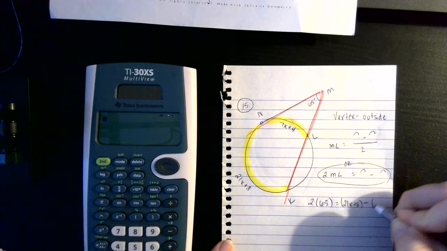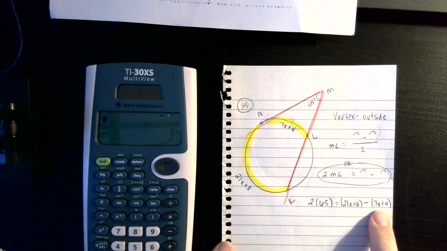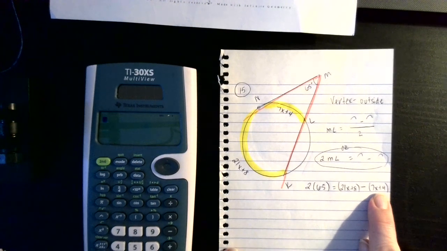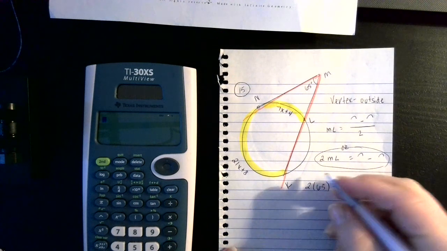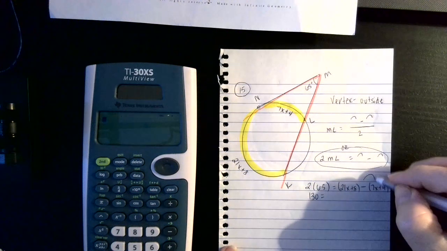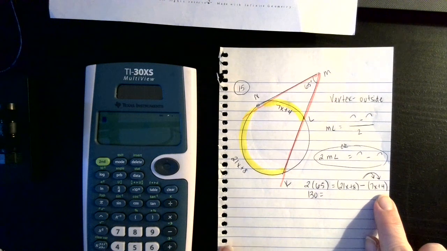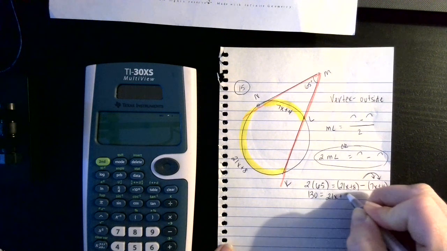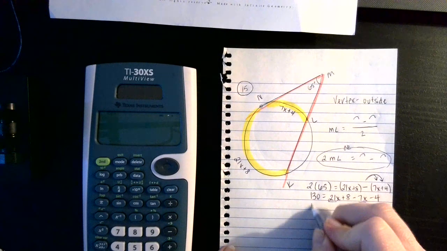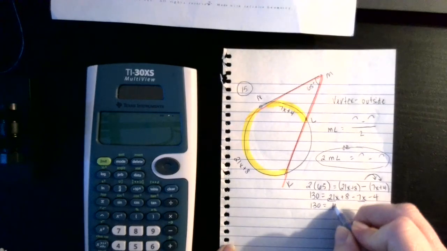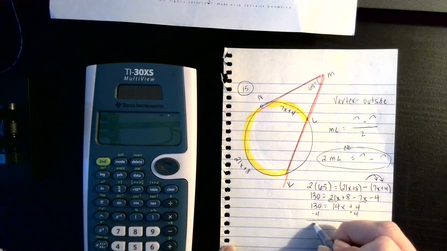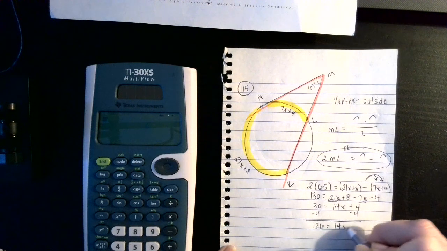Parentheses are going to save you from making a common mistake. Because when I subtract this arc, 7x plus 4, I have to subtract the entire 7x and the 4, otherwise known as distributing the negative. So on the left side, I have 130. On the right-hand side, I can drop the parentheses if I distribute my negative to the 7x and to the 4. If I combine like terms on the right-hand side, I'll have 14x plus 4. I'm going to go ahead and subtract 4 from both sides. 126 is equal to 14x.